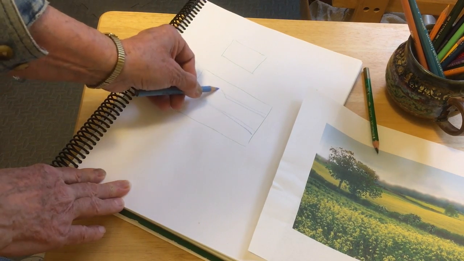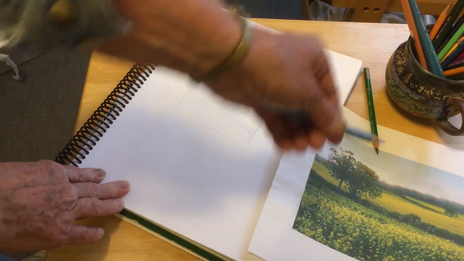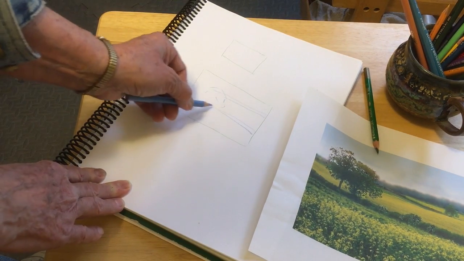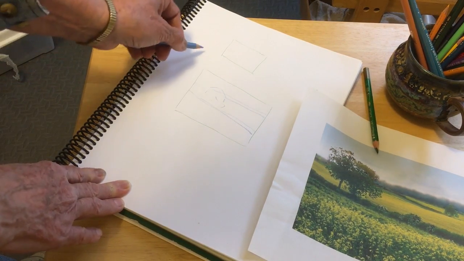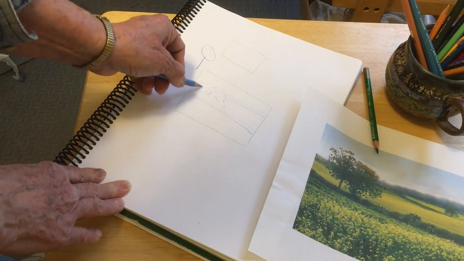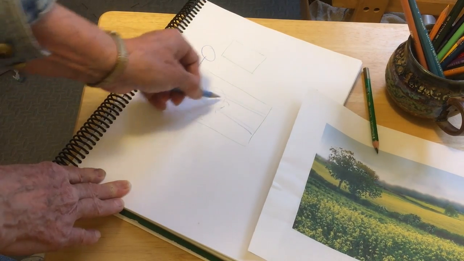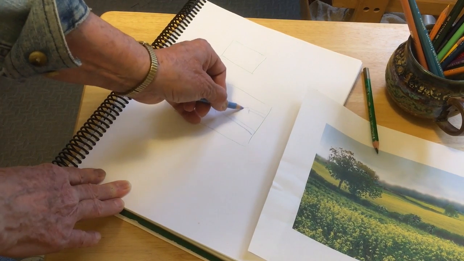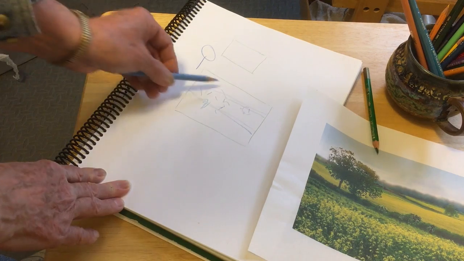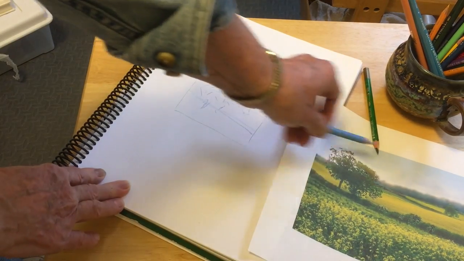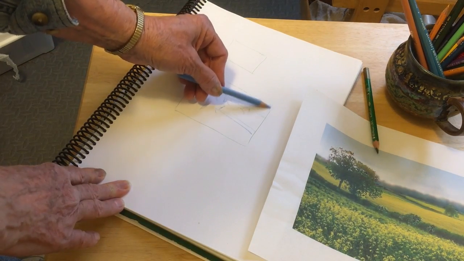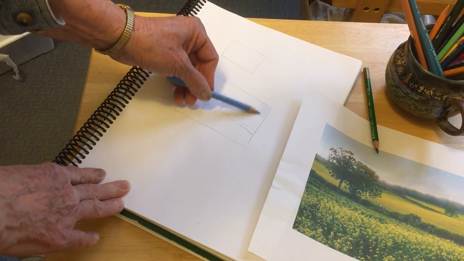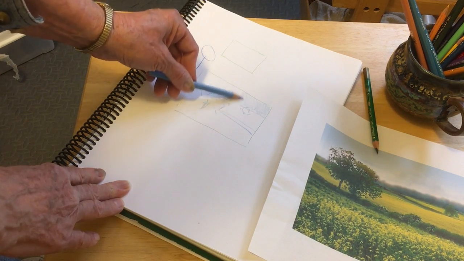And then the tree, and I'm using blue because there's going to be blue throughout here, and I'm going to resist the urge to draw a lollipop and just think of those tree shapes as varied already. And then there's a tree back here. And then I'm thinking of this top part as blue. Now again, this is very, very small.